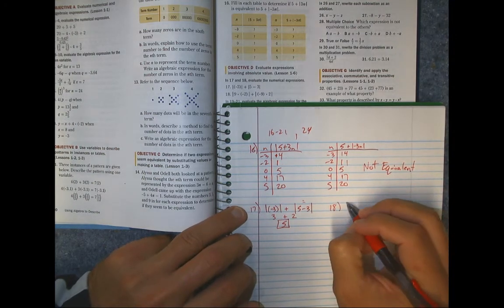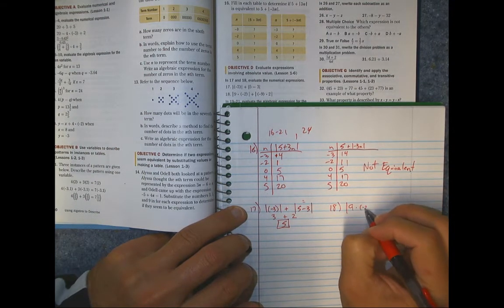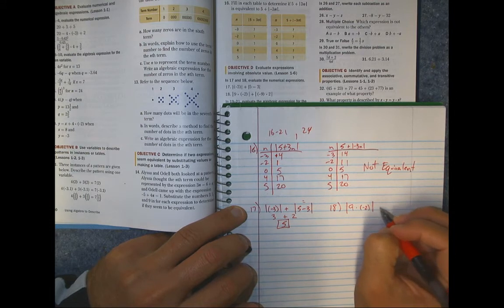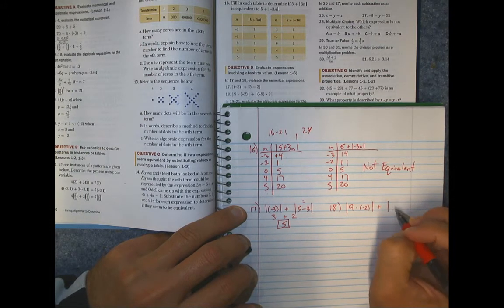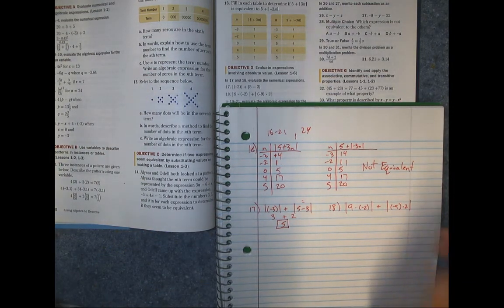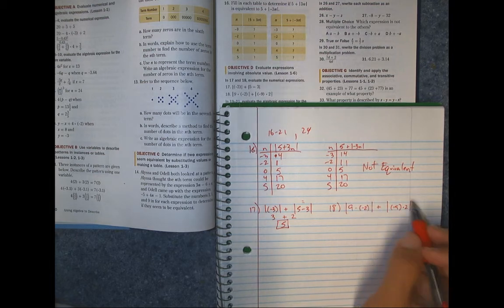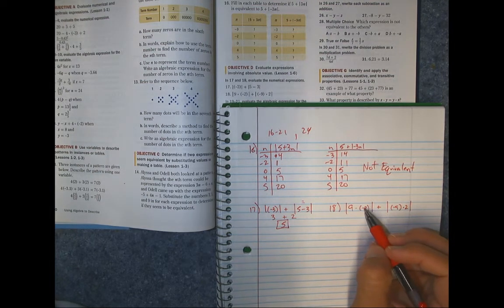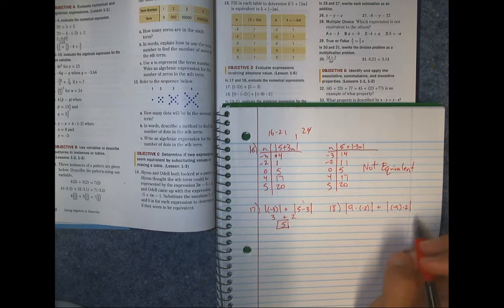18. 9 times -2 inside absolute value. And then -9 times 2 inside absolute value. So one big mistake that we talked about when we were going through this section is people want to just get rid of every negative when they see the absolute value, but you have to complete whatever's on the inside first.